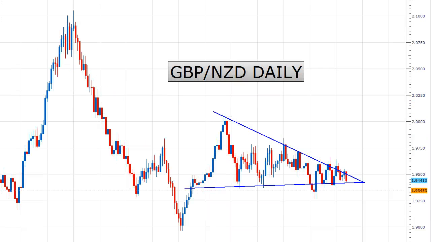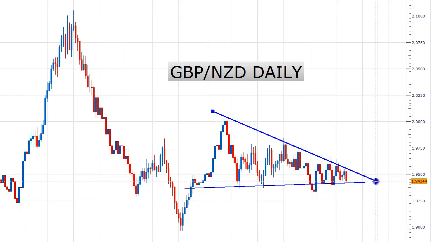Alright guys, and the last pair I want to cover is this pound New Zealand that we always talk about. And that's because it's still tightening up in this triangle. Now, it depends on how you draw this line. I could probably make this line fit a little better and draw it like that, and then you'd have a better triangle to base it on. But still, it's very important to note that we're still struggling in this area, still fighting back and forth between this wedge. So make sure you're waiting for this breakout.